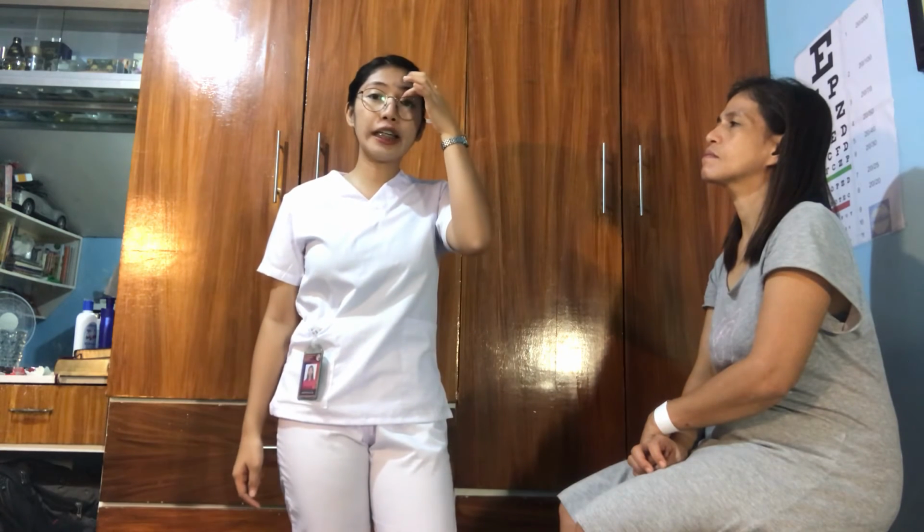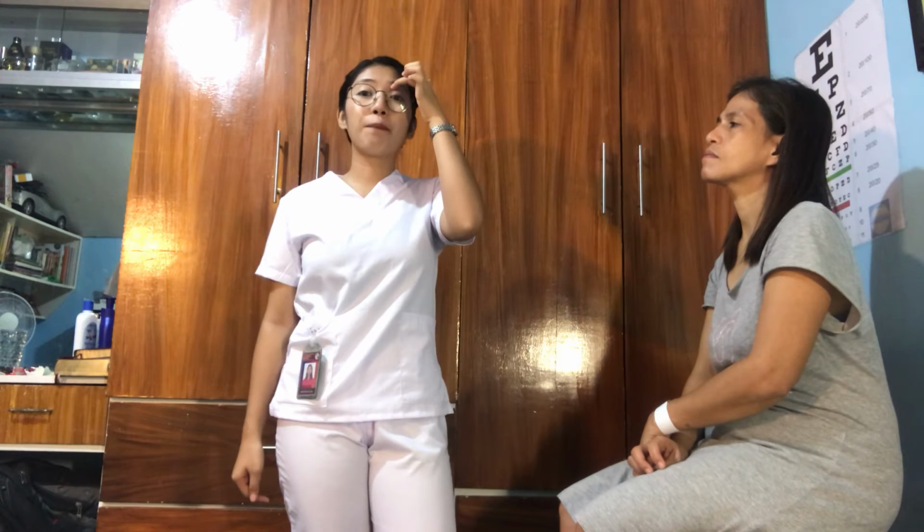So for the next assessment, we are going to inspect, of course, the lacrimal glands as well as the lacrimal ducts and nasolacrimal ducts. So we can find the lacrimal glands here right in the eyelid near the outer canthus, and then we can find the lacrimal ducts here also in the lacrimal glands. We also have lacrimal ducts here near the inner canthus, above and below the inner canthus.